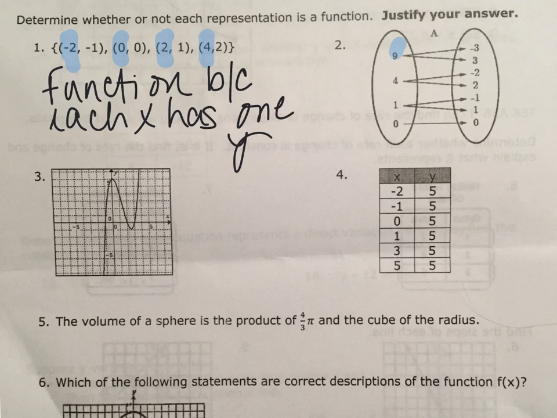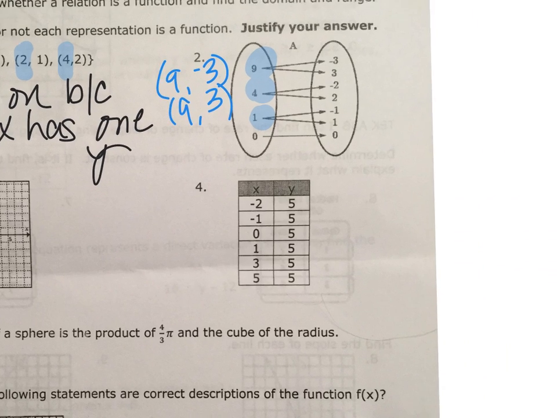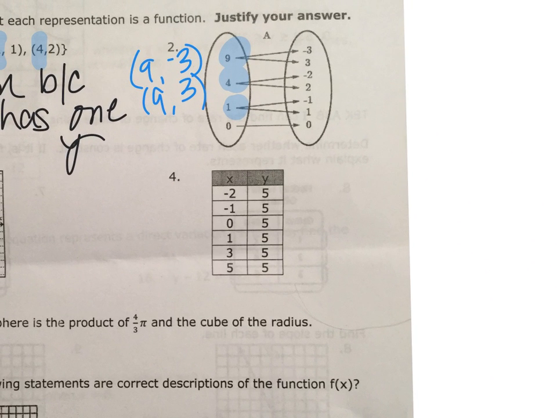I see that 9 has 2 arrows, 4 has 2 arrows, and 1 has 2 arrows. So that means that I have the points, let's see, I'll write over here. 9 goes to -3, and 9 goes to 3. That can't happen. 1 x can't have 2 different y's. That's not a function.